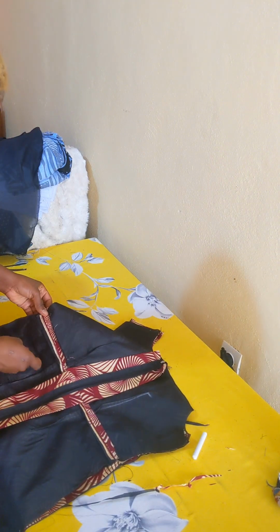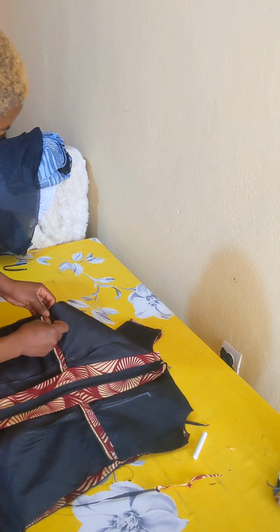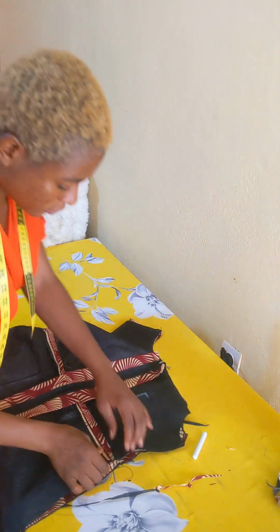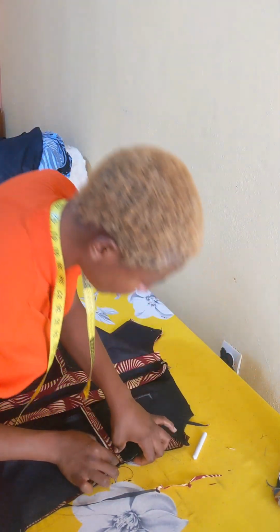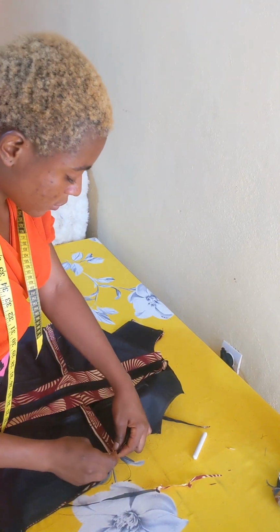That back part is supposed to be like that. Remember the depth we have at our backs. So I'm going to be pinning this down and I'm going to be taking it to my sewing machine now.